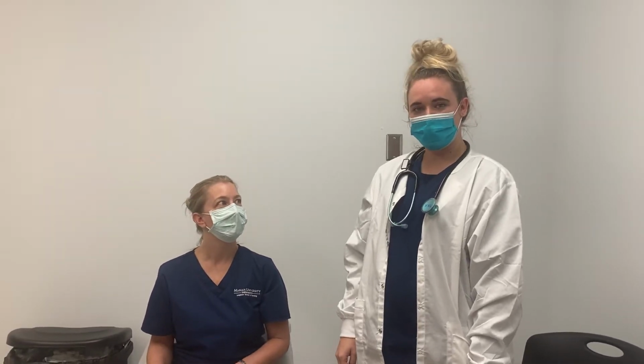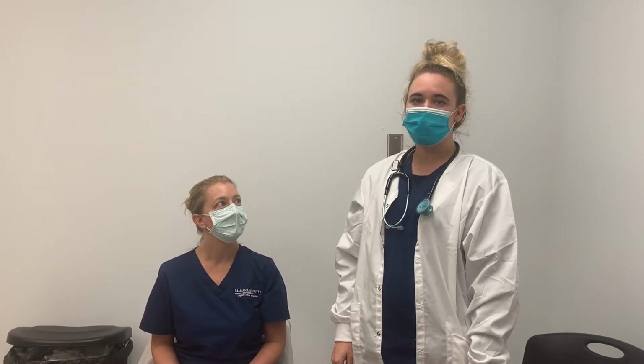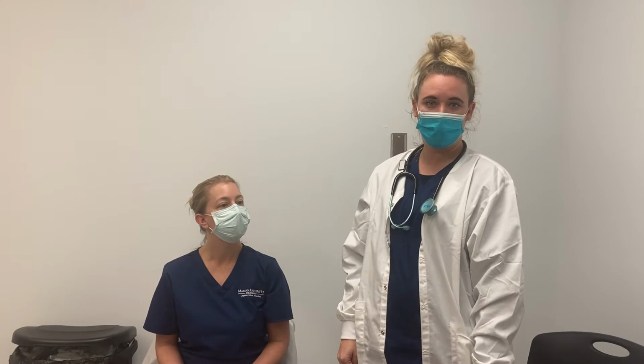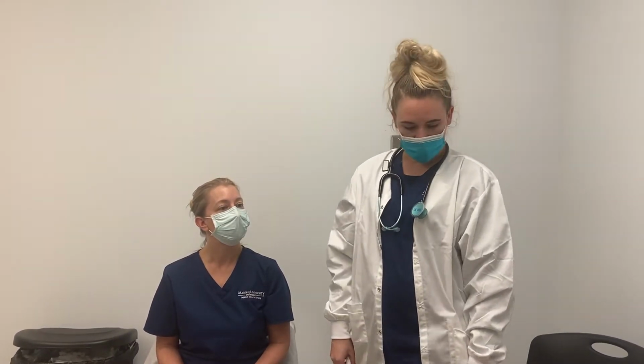So the first thing we're going to start with is our pre-procedural steps. And the first step is going to be to check the nursing care plan or the order. Gather our supplies and equipment, which I have everything gathered up right in front of me. Wash our hands using standard precautions.